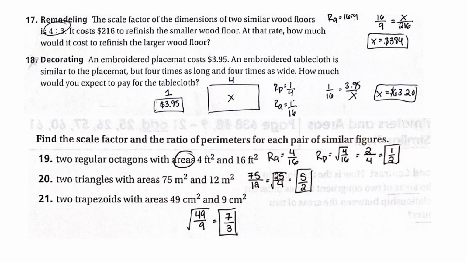So again, we're just doing odds here, but you can take a look at number 18 if that helps. 17 is a question that people tend to get a little bit stuck on because of the cost instead of just an area. So the way that I think of it is the cost is basically the area, right? So we're talking about 216 to refinish a smaller floor. So for that smaller wood floor, maybe you could say it's like $1 per square foot or something, right? So it's 216 square feet, for example.